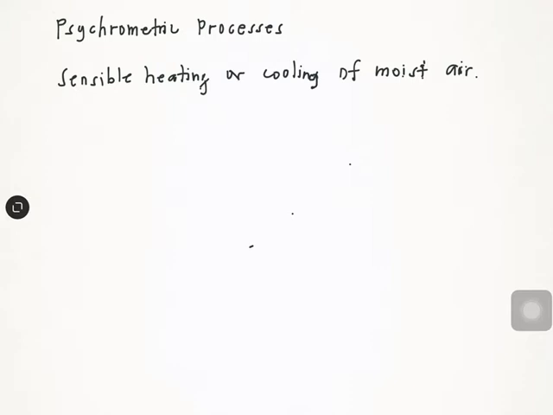Such a process may occur if moist air is passed across a heated surface, such as a bundle of fin tubes, where a medium such as hot water or steam circulates inside the tubes. Sensible cooling is the reverse of sensible heating, and may occur if air is passed across a cool surface. To restrict the process to only sensible cooling, the surface temperature must be higher than the air dew point temperature.